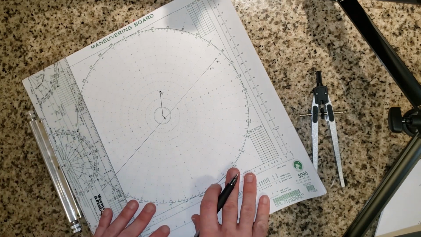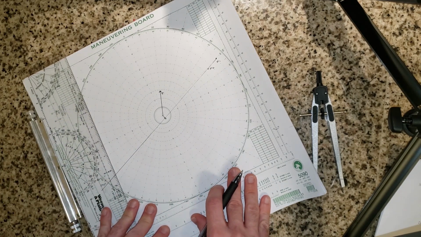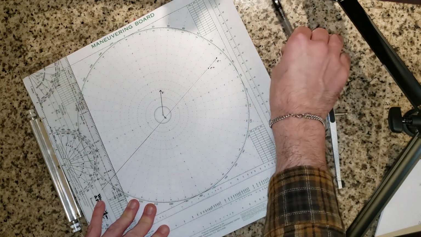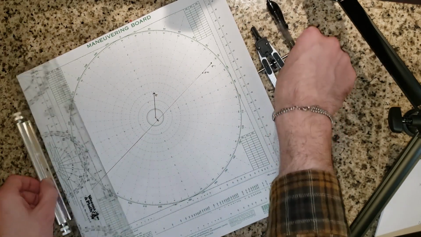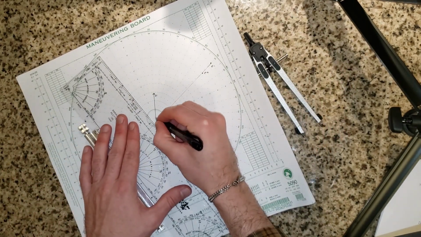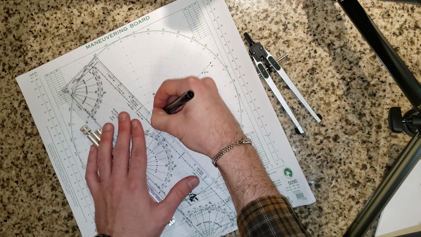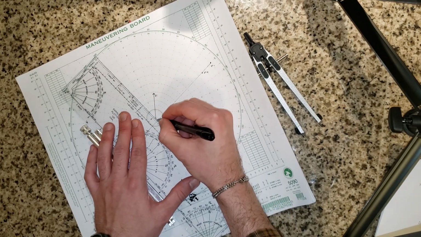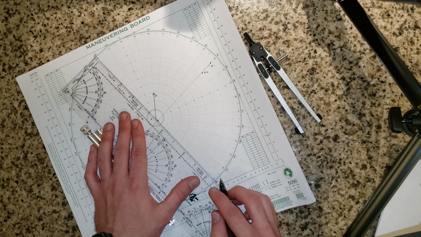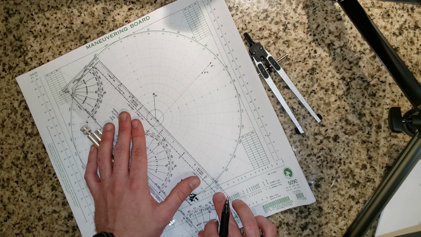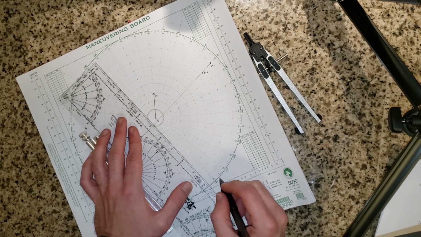We want to figure out the distance to CPA as well as the CPA bearing, also the CPA time, but we need some more information before we get there first. So we'll work with the CPA bearing and the CPA distance. CPA bearing is going to be from the center to where it intersects on the line. We line up our ruler and we get a CPA bearing of 160.